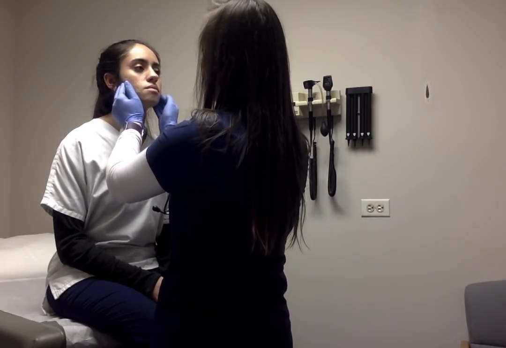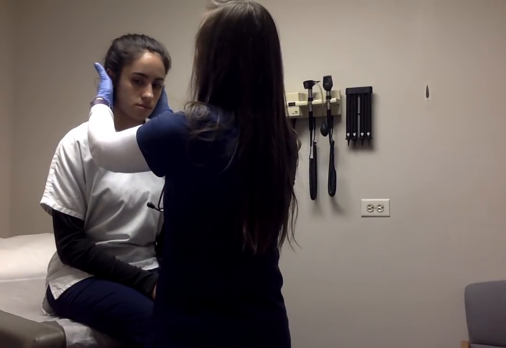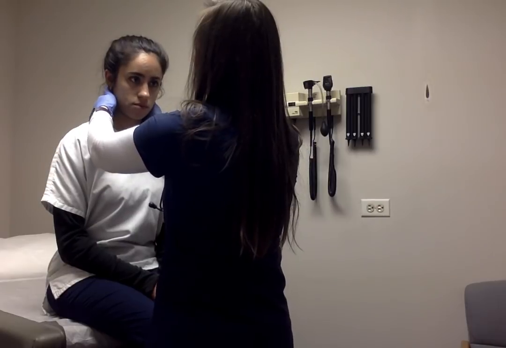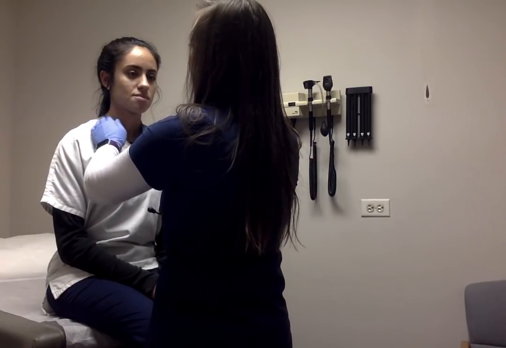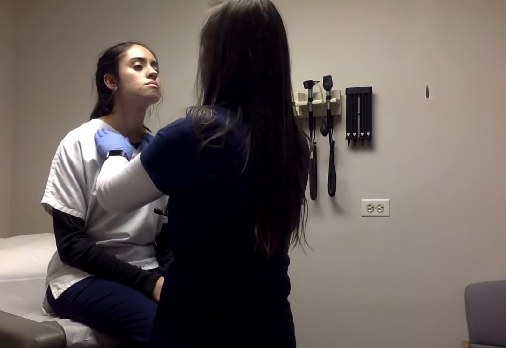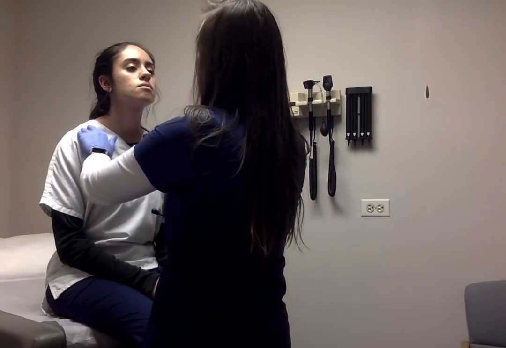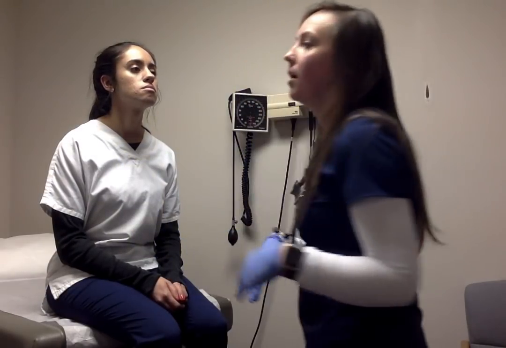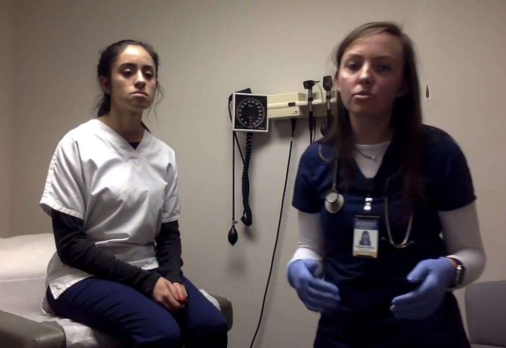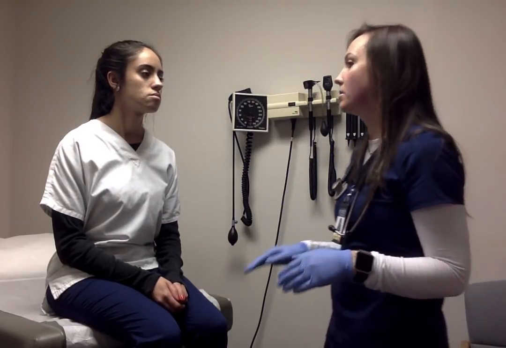I'm gonna check here, then posterior, then occipital, and cervical, then submandibular, and subclavicular. Do you feel anything? No tenderness. If the lymph nodes are enlarged or tender, that can mean some malignancy. So everything looks fine. Okay.